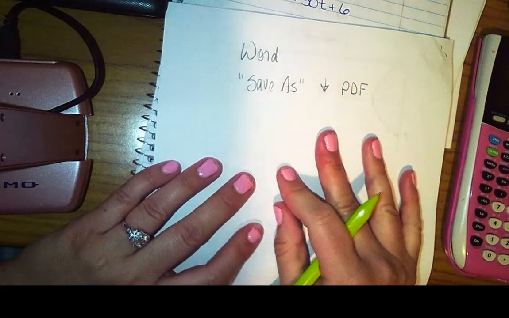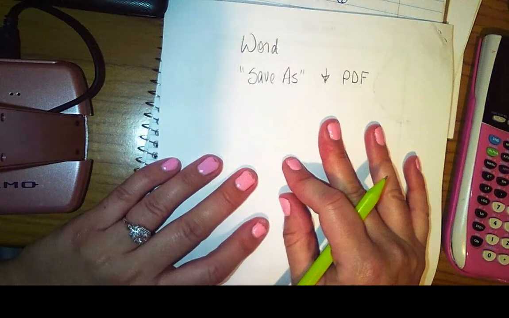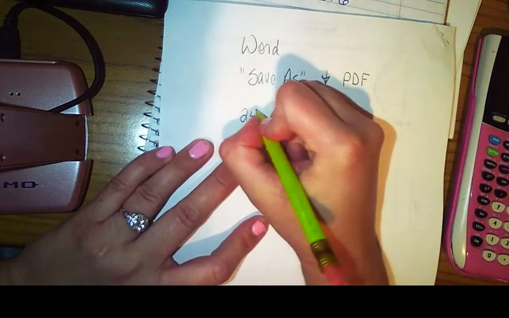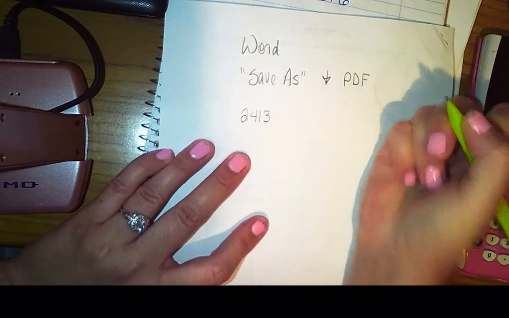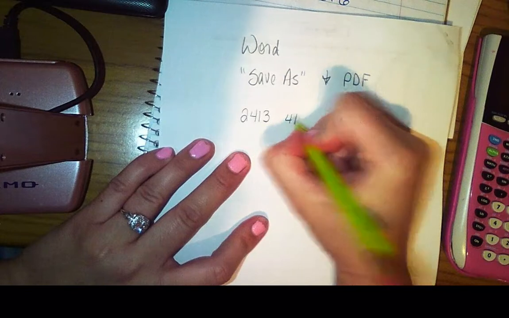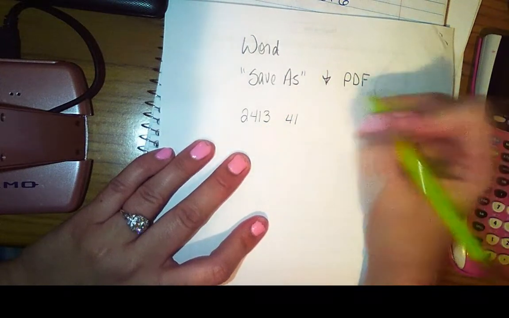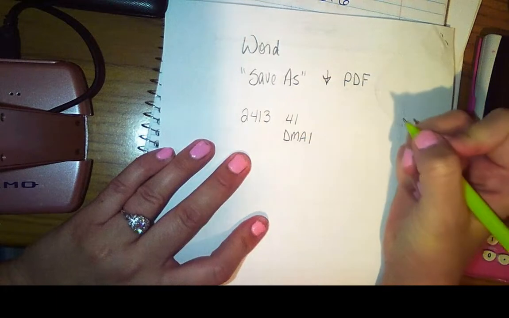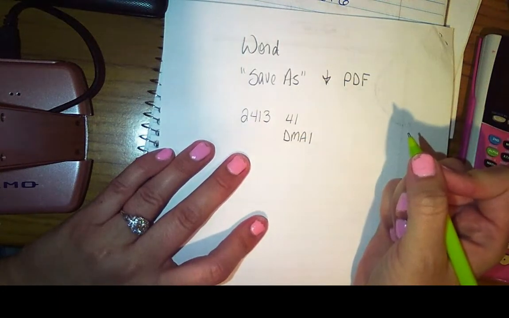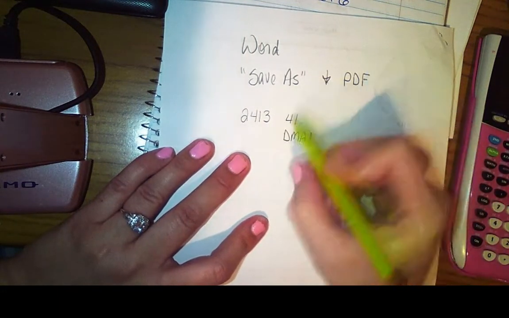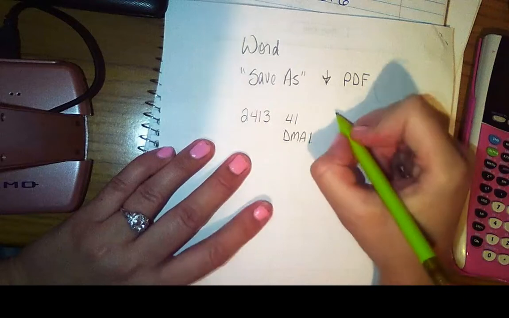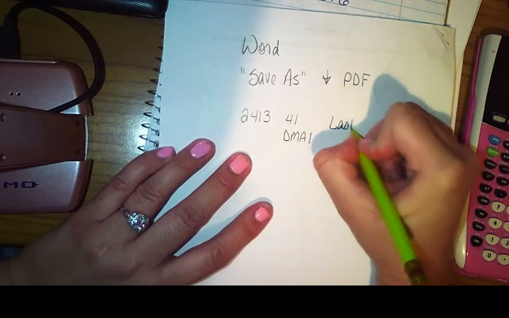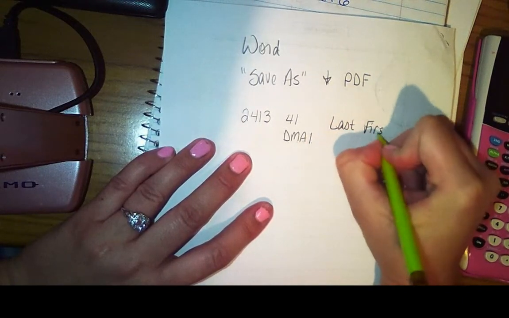Now, pay attention to how you are going to name it. You're going to say 2413. Your section number is either 41 if I had you on campus, or DMA1 if I had you in Maypearl. Okay, so either 41 or DMA1. And then you're going to name it last name, first name.